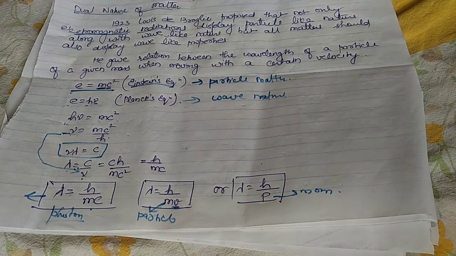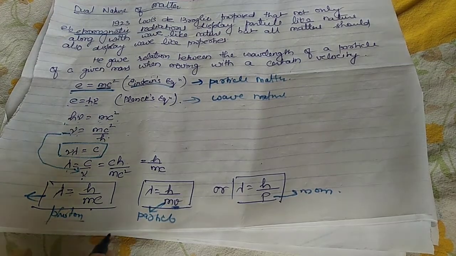It has momentum but no rest mass, because it is moving with the velocity c, and as soon as it stops, its mass will be 0. So a photon is the only particle which has momentum but no mass. That is a different thing. We'll come back to our topic.